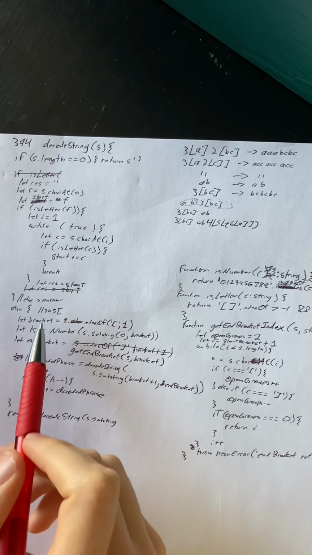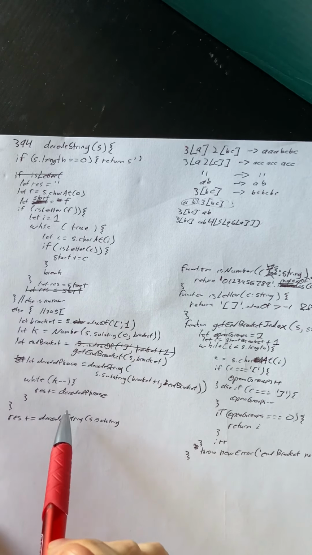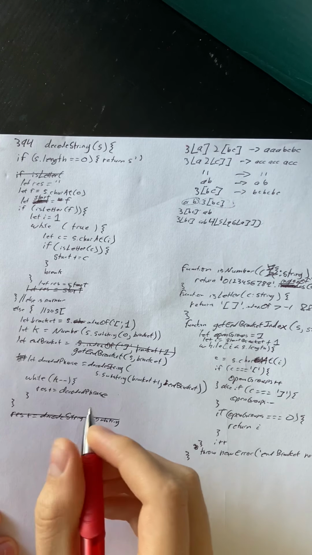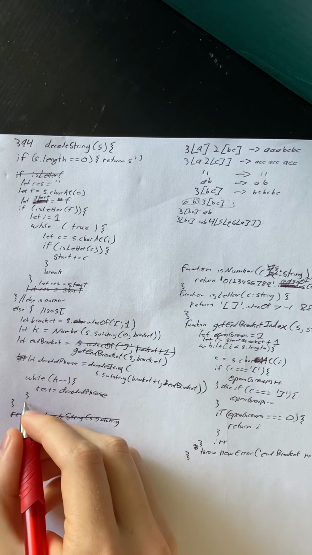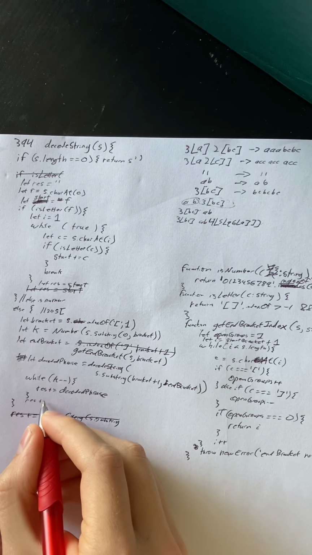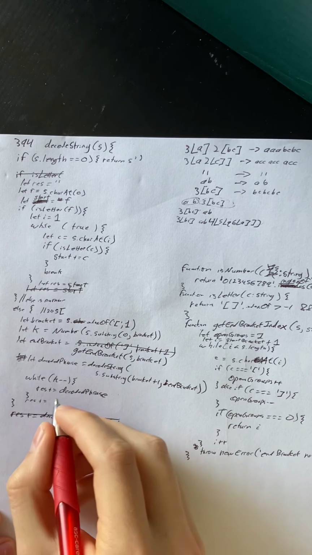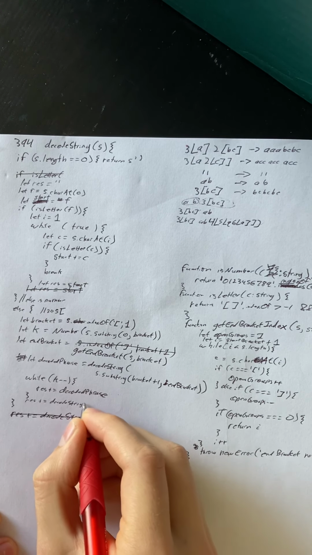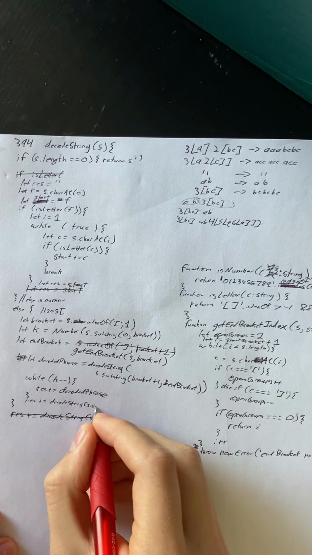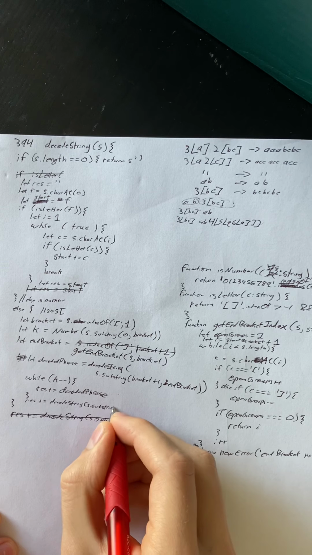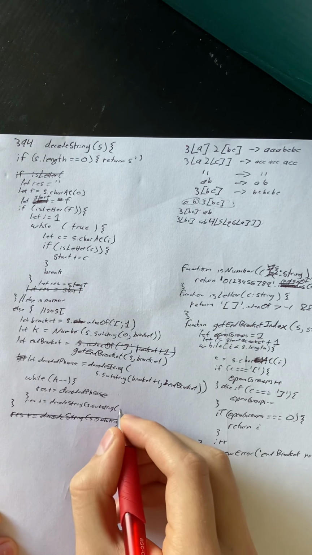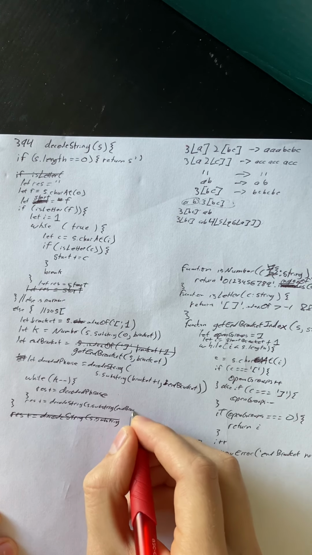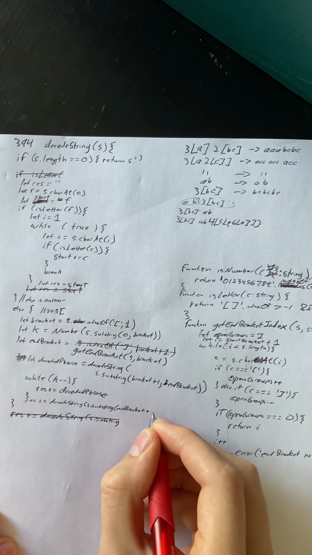We have to do it in each individual if statement. So really it's going to be res plus equals decode string s dot substring. It should be end bracket plus 1.